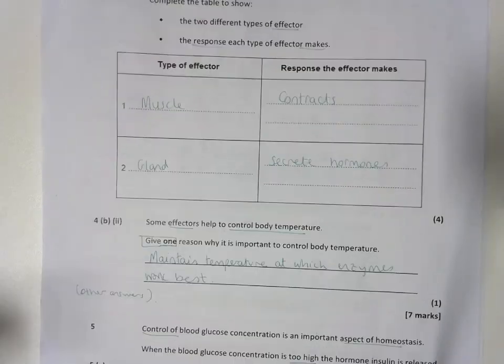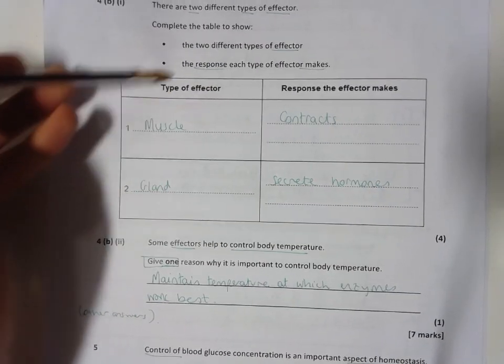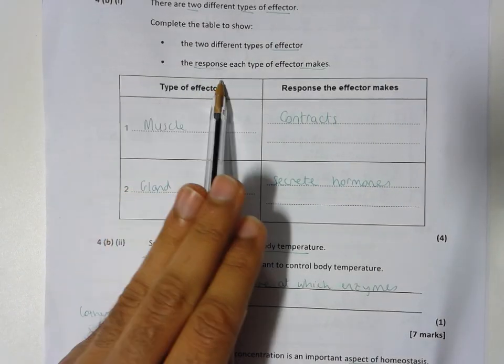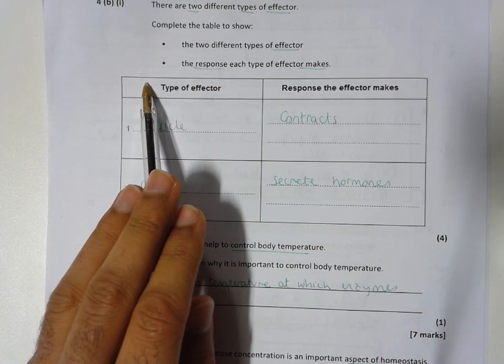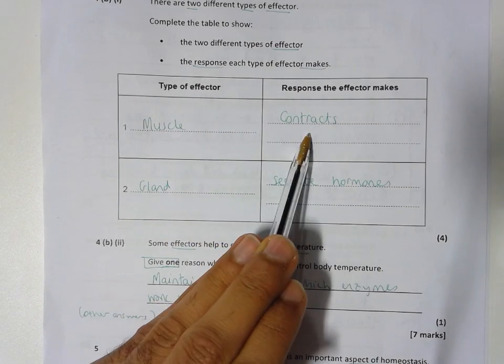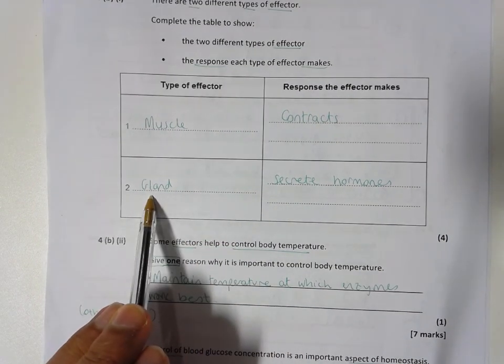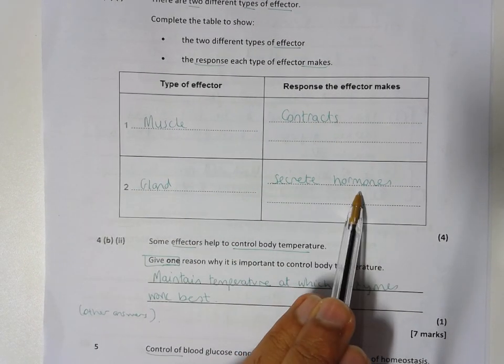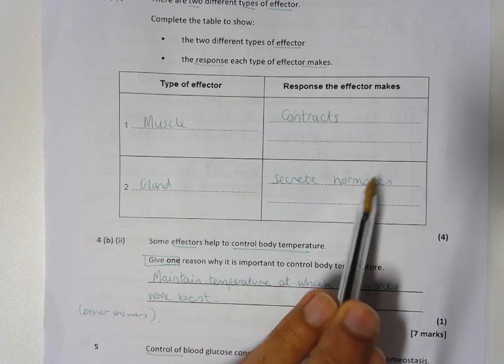Next, 4 easy marks for 2 effectors. Now, effectors carry out a response, a nervous response. So muscles, what's their response? They contract. Glands, what's their response? They secrete hormones. You could say release hormones instead.